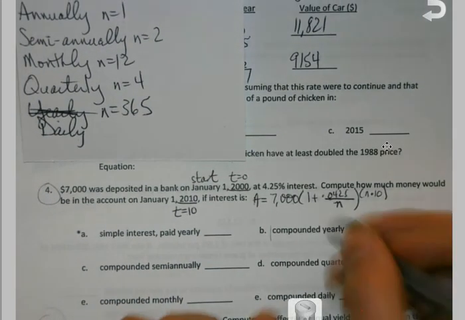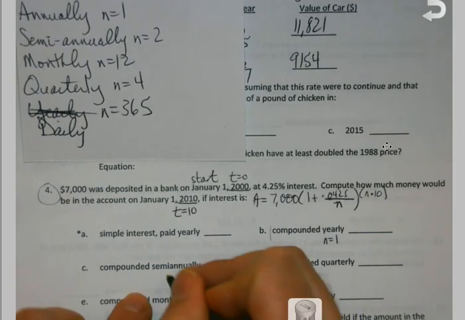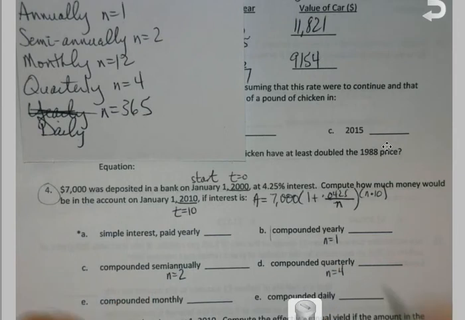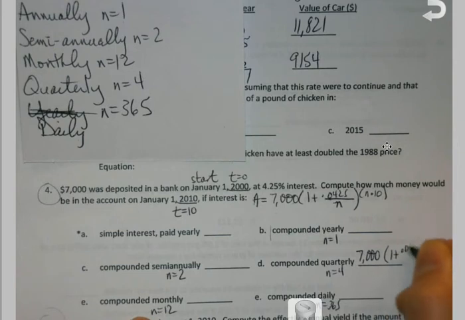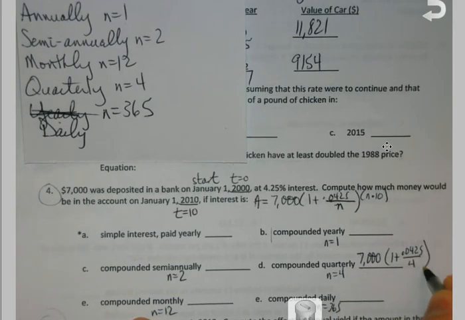So compounded yearly, my N value is going to be 1. Semi-annually, it's 2. Quarterly, it's 4. Monthly, daily. The formula is going to be the exact same for all of these. So like if I was doing this one, rate's still the same. N value is different. And then N times 10.